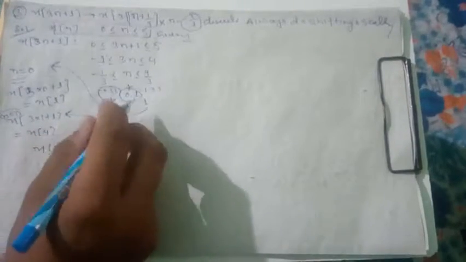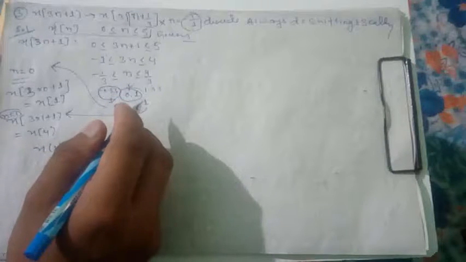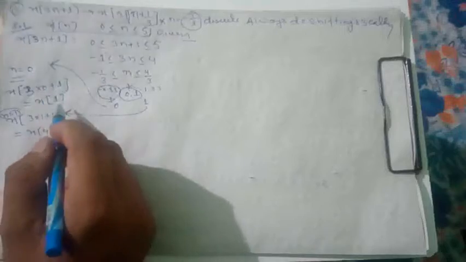At n equals 0 and n equals 1 we get x of 3 into 0 plus 1, that is nothing but x1. And for n equals 1, we get 3 into 1 plus 1, that is x2. That means we are getting x1 and x2. So only at n equals 0 and n equals 1 we get the values x1 and x2.